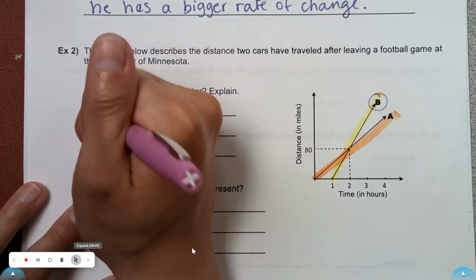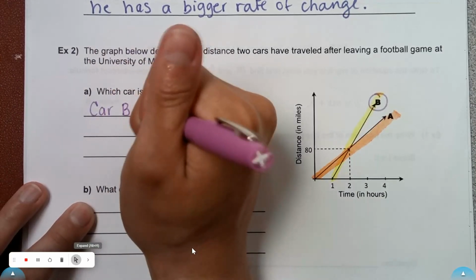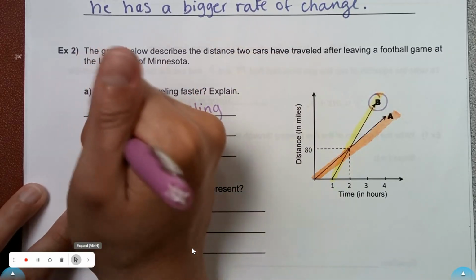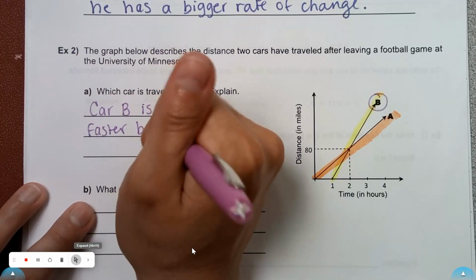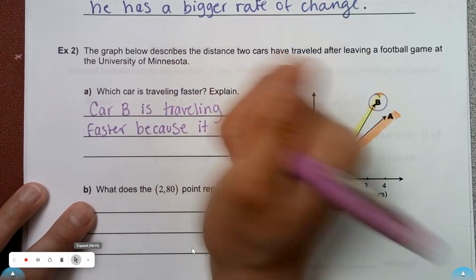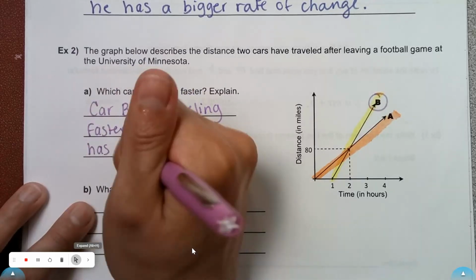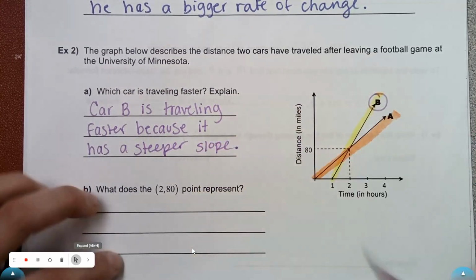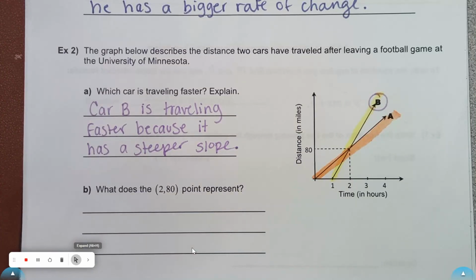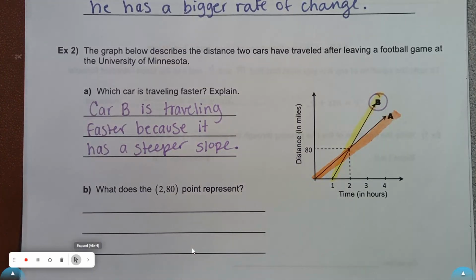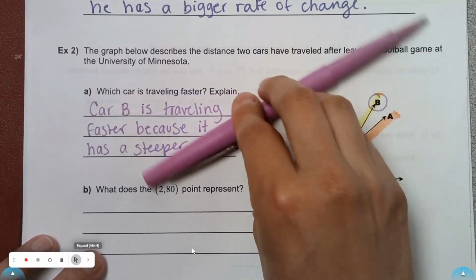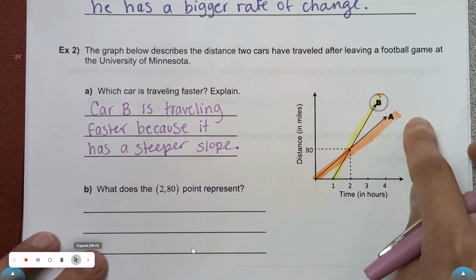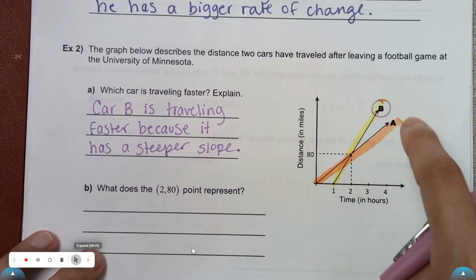Well, car B. So car B is traveling faster because it has a steeper slope. It has a steeper line, meaning that B is much steeper. Steepness is like how slanted it is. It's more slanted than A. It's because it's on top of A, and we know that because we see both of the lines on the same graph.